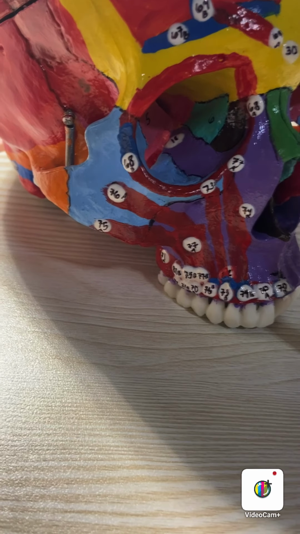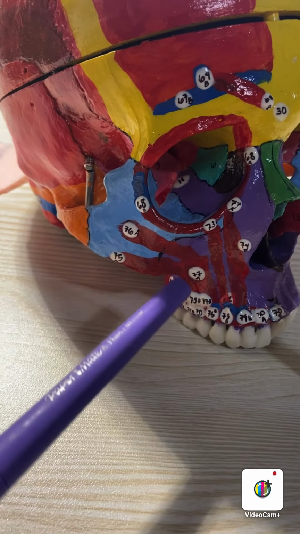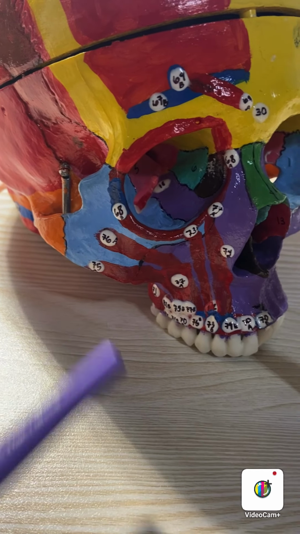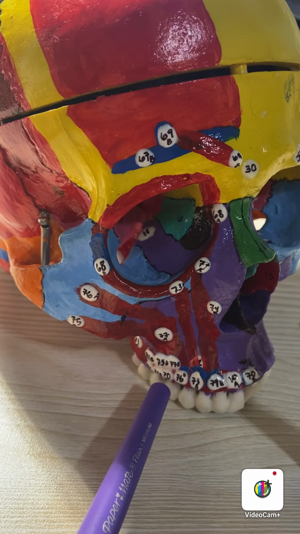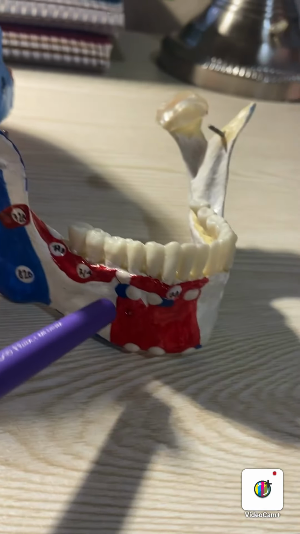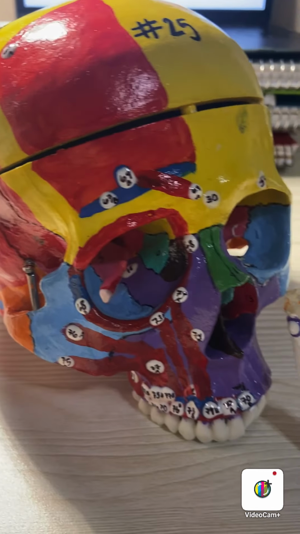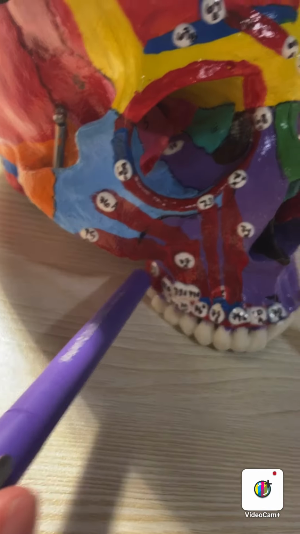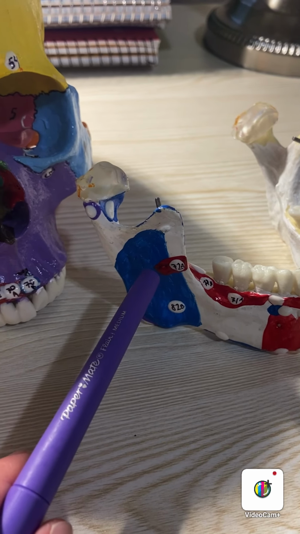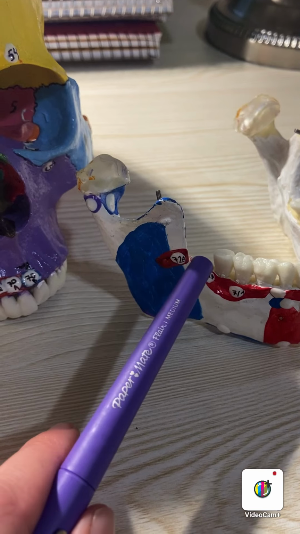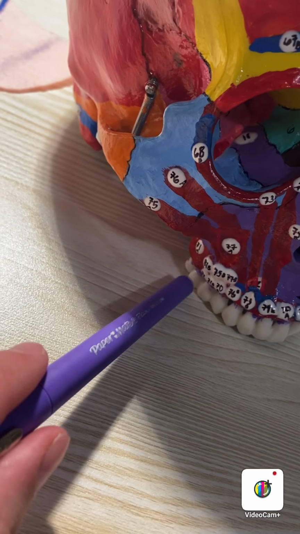So this muscle right here is the buccinator, and the origin is the alveolar process of the maxilla and mandible, which is over here, and the pterygomandibular raphe, which is back here. And then the insertion is the commissure, which is right here. So the risorius muscle, the origin is the masseter, and then the insertion is the commissure over here.